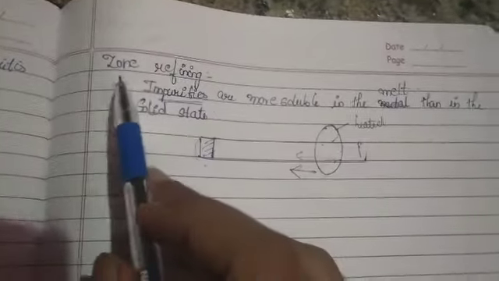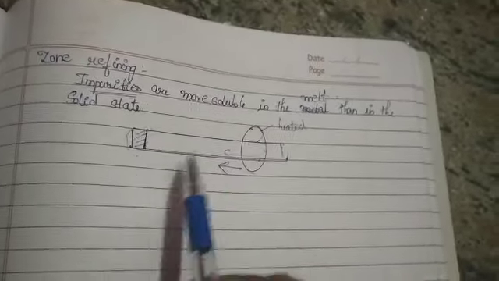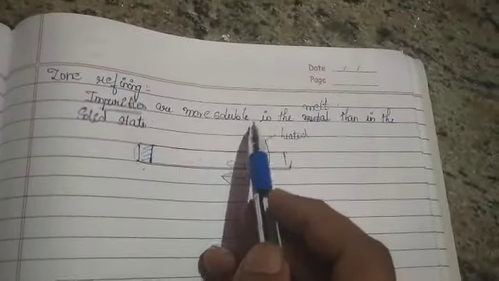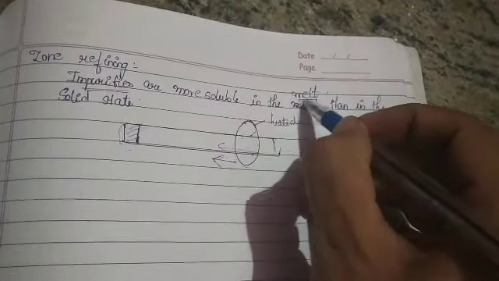So guys, now we are going to see another two techniques. First and foremost is called zone refining. Let us first deal with the main principle involved here. It says that impurities are more soluble in the melt than in the solid state.